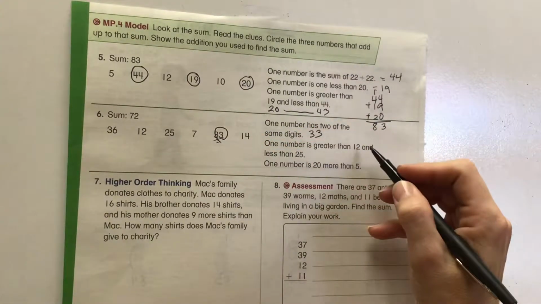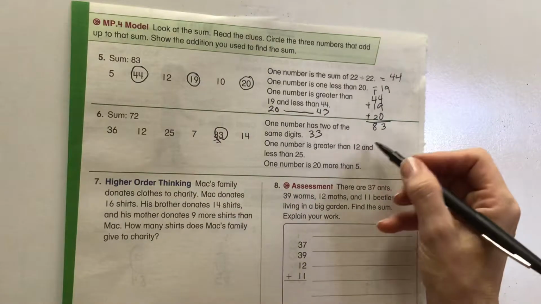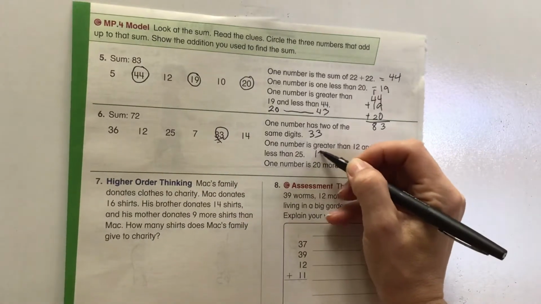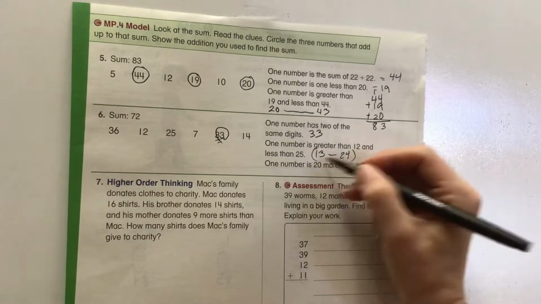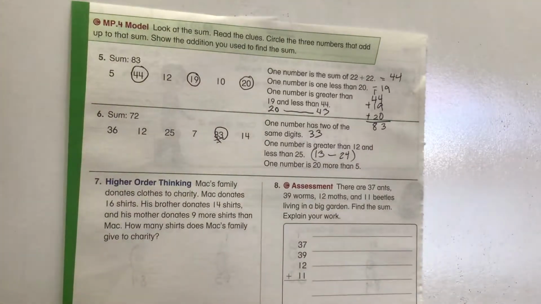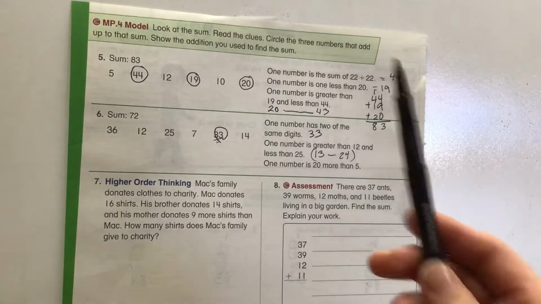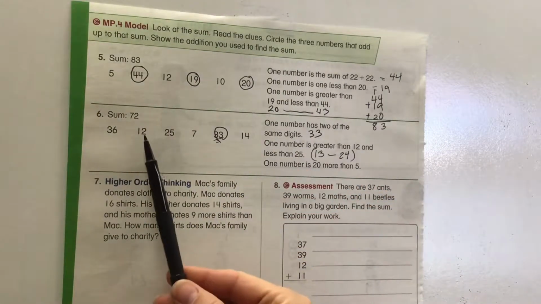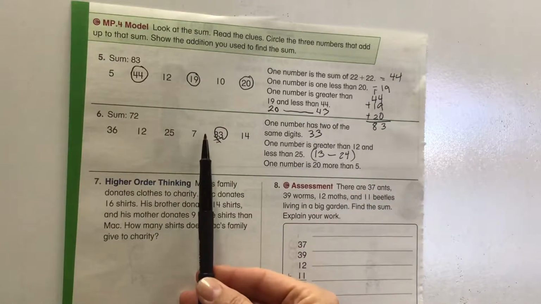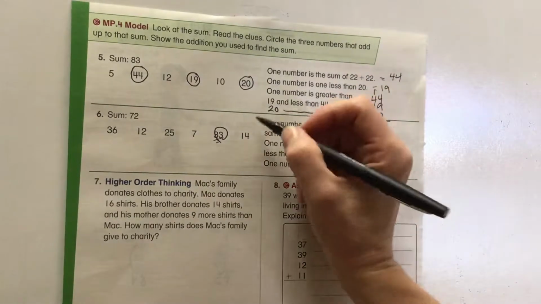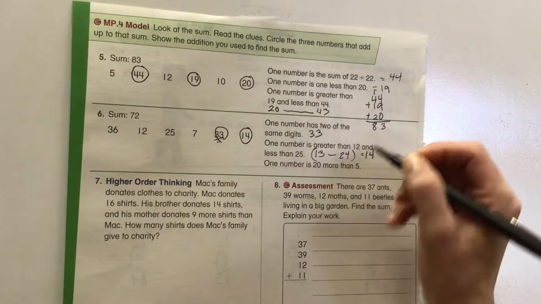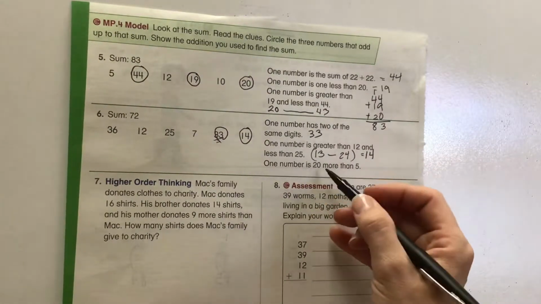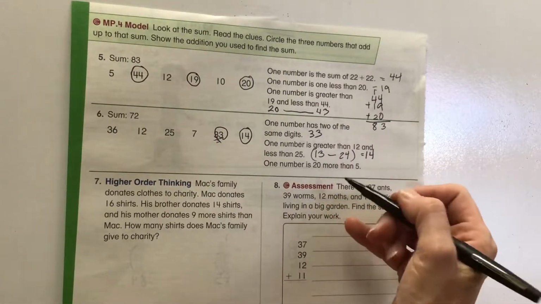One number is greater than 12 and less than 25. So greater than 12 is 13 and less than 25 is 24. So we're looking at a number between 13 to 24. That won't work, that won't work, that won't work, that won't work. So we only have one. 14 will work because it's in between there. So that's 14. And then our last clue is one number is 20 more than 5.